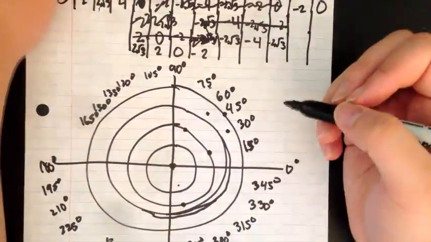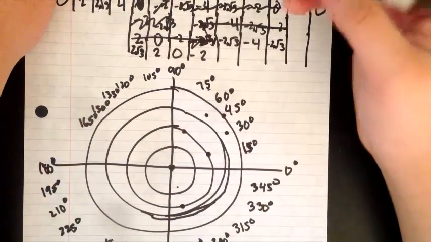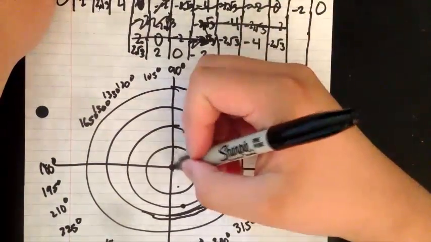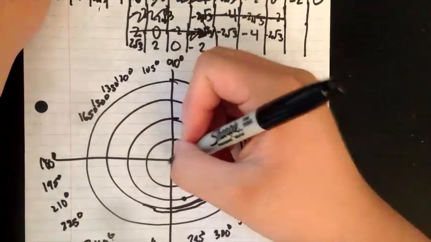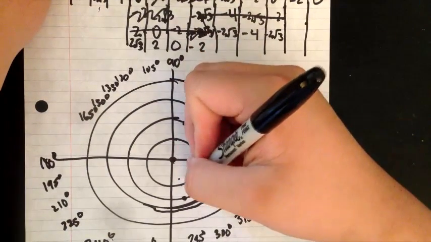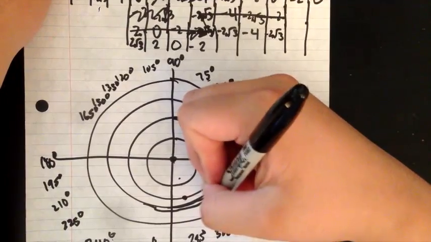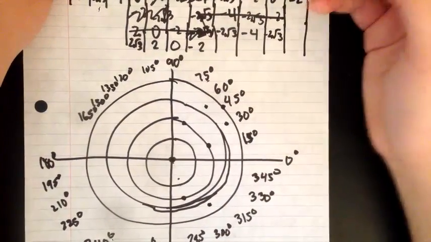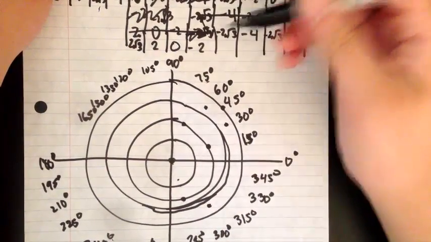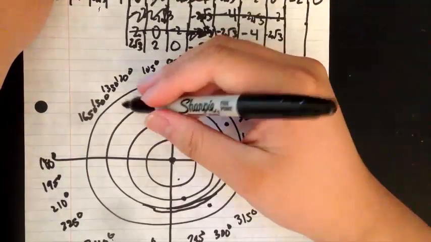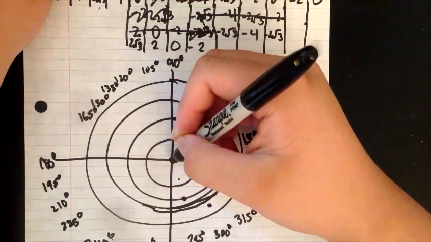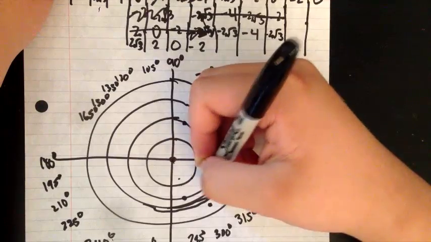So then now we have 120 degrees. That's negative 2 square root 3. Go here. Then we go backwards again. We go around 1, 2, 3, 3.5, around there. Alright, then we got 135, and then negative 4. So 135, go like 1, 2, 3, 4.